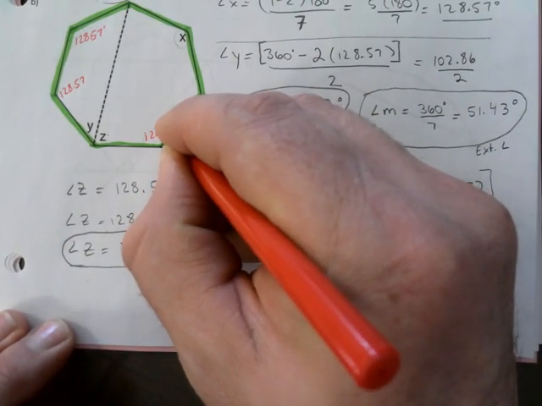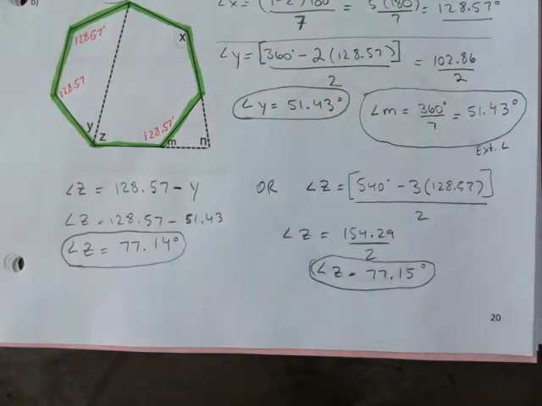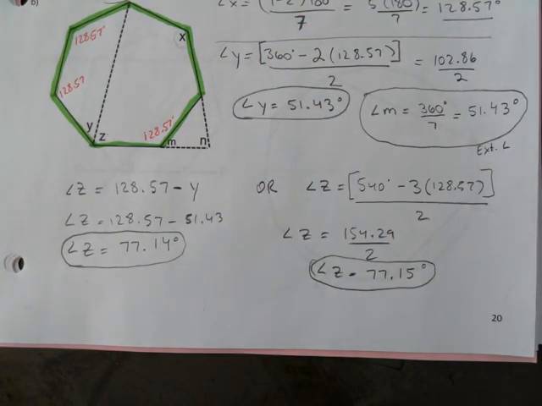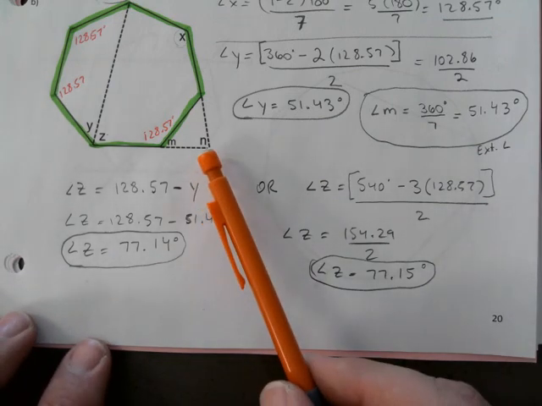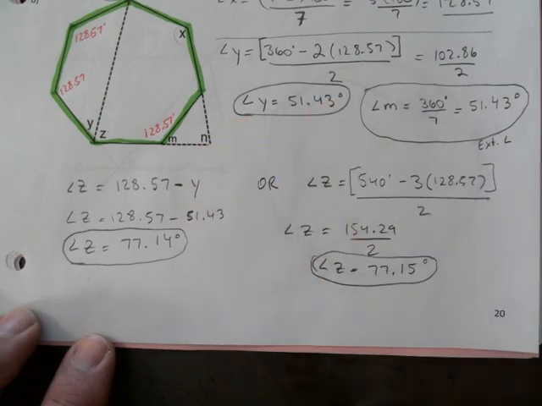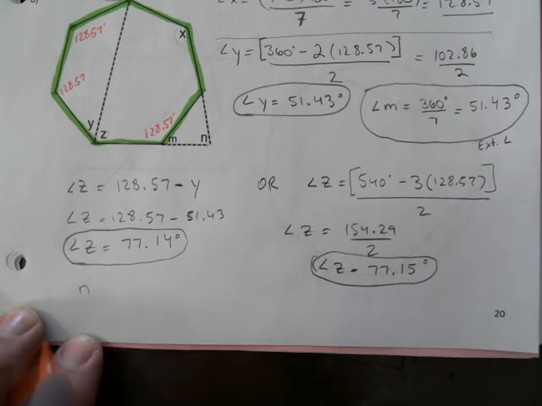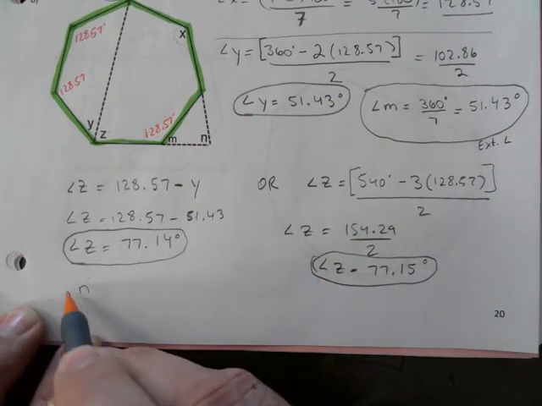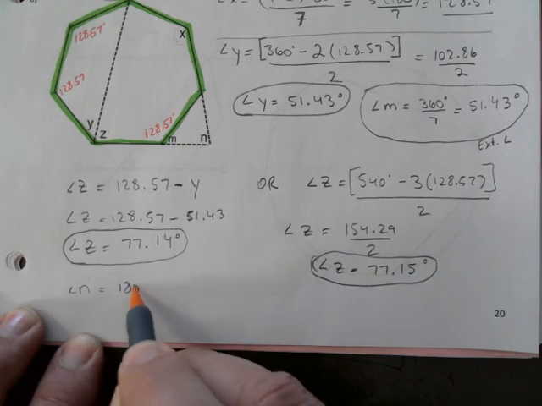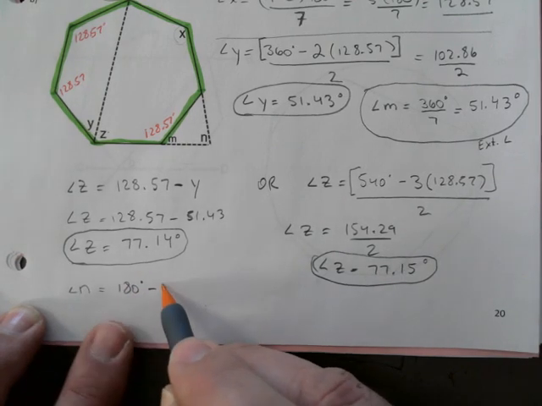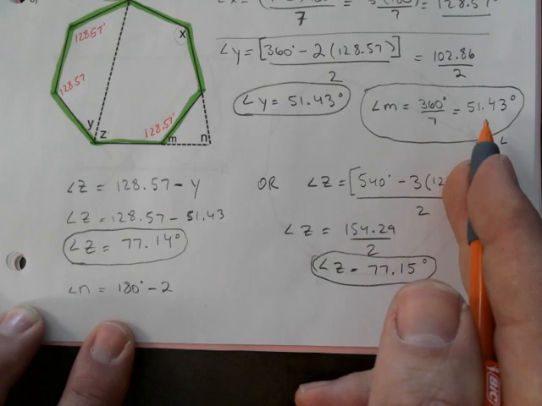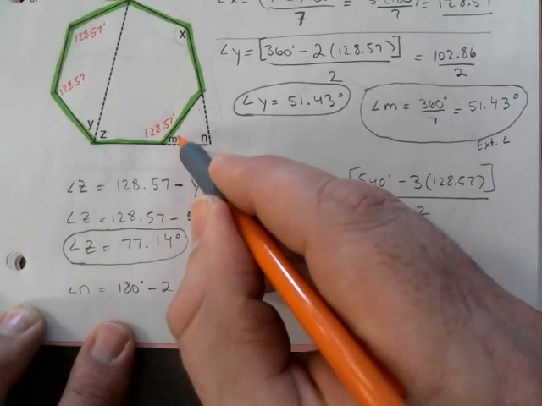I actually appreciate if you go your own way, right? Like you figure it out. It's all good. It's consistent. And N, I'm gonna box things in later, but angle N, I'm just gonna go 180 minus 2 of those, because I know that both of these angles are going to be the same.